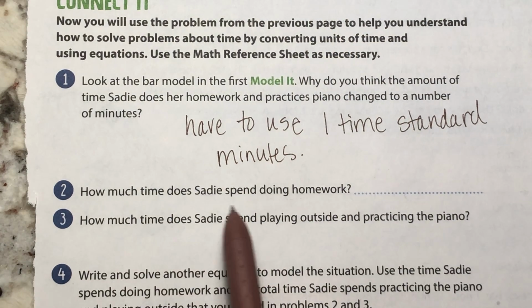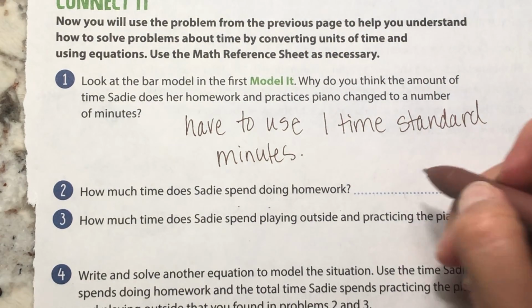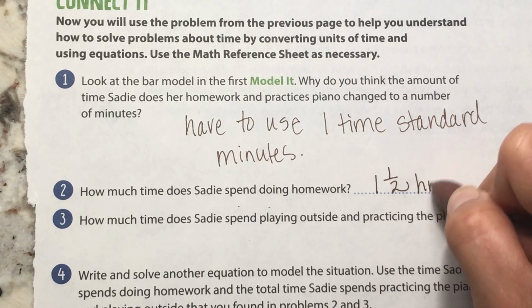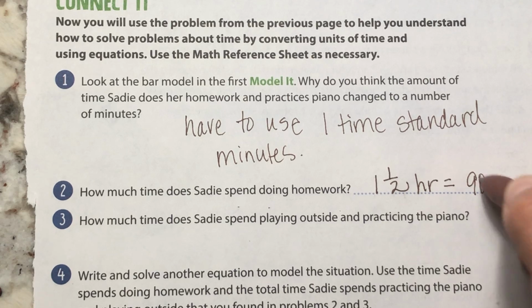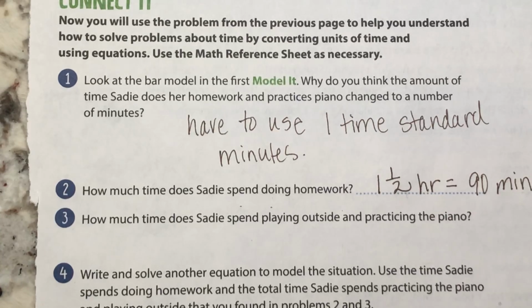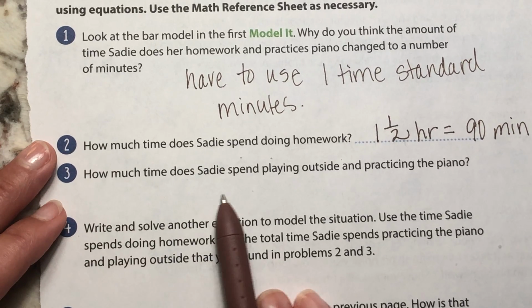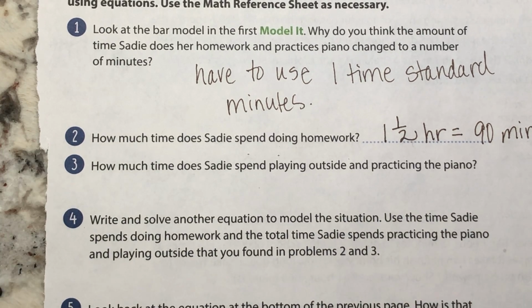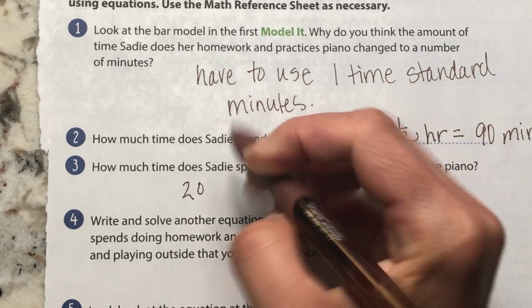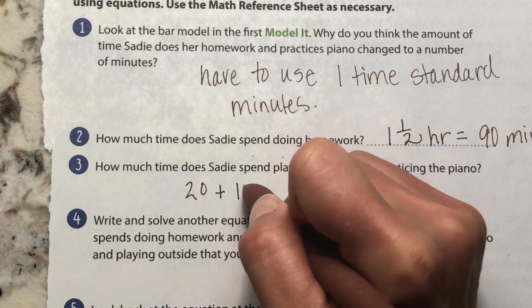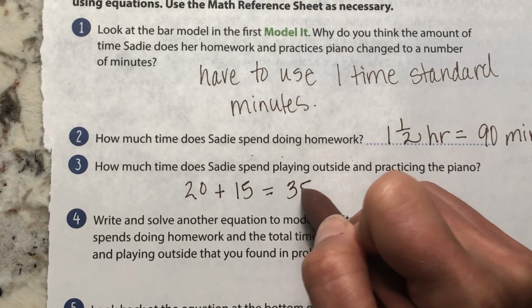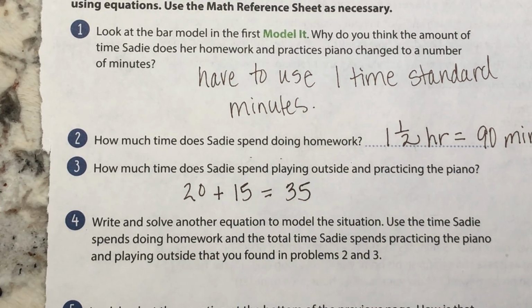So how much time does Sadie spend doing her homework? Well, it said 1.5 hours, and we know that that is the same as 90 minutes. And how much time does Sadie spend playing outside and practicing the piano? Well, the playing outside was the 20 minutes, and then if I add the practicing piano of 15, I get the 35 minutes that she spent doing both of those things.